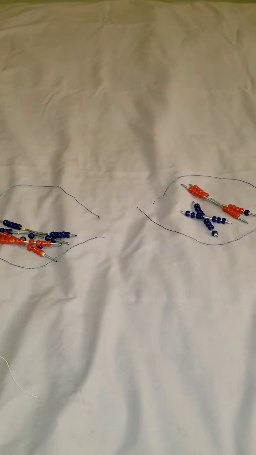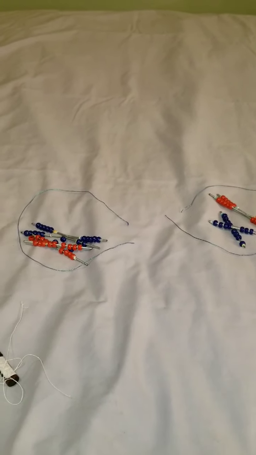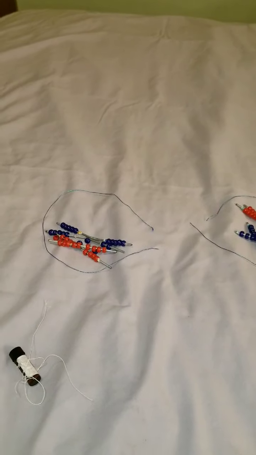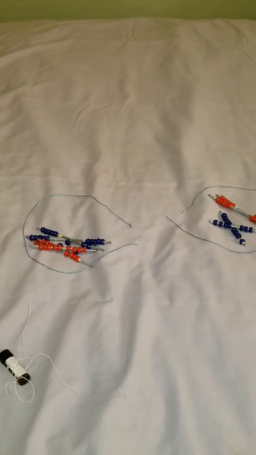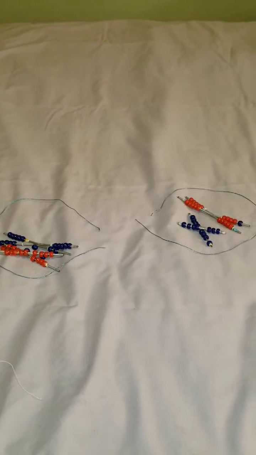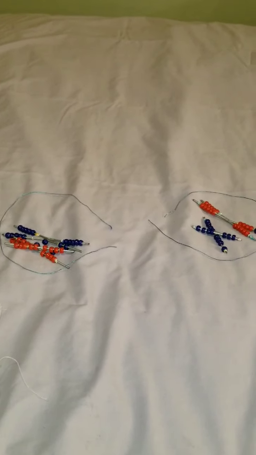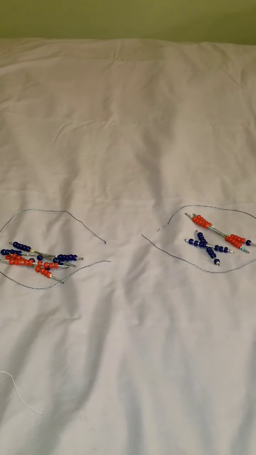And then we finish with 2 daughter cells. Each of these has the original number of chromosomes, but we're going to divide again because we want half that number of chromosomes spread between 4 daughter cells. So then we undergo meiosis 2, and we will be right back with that.